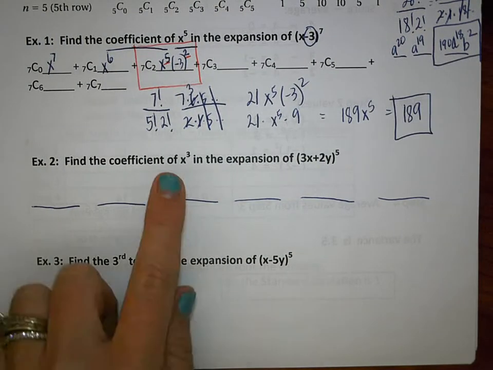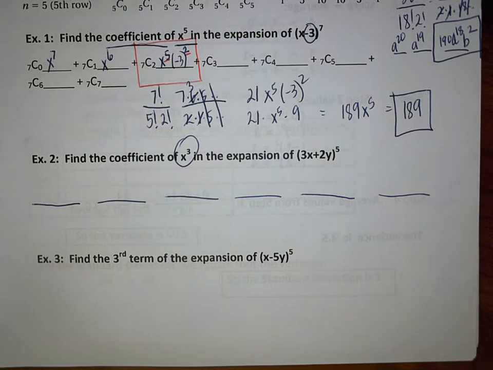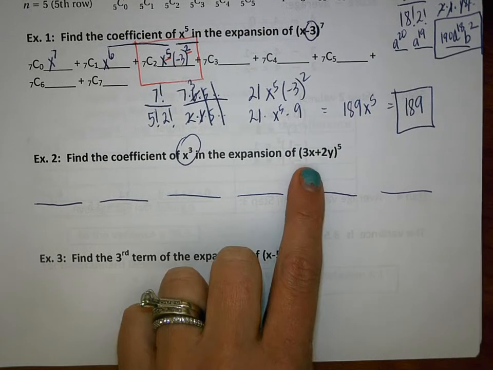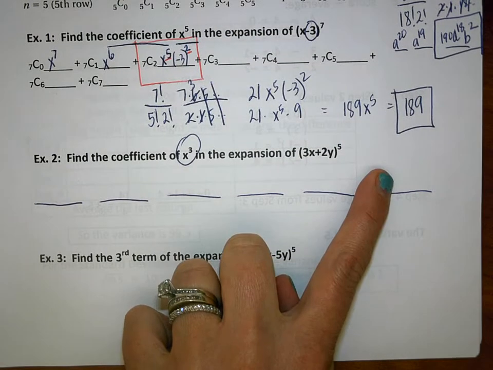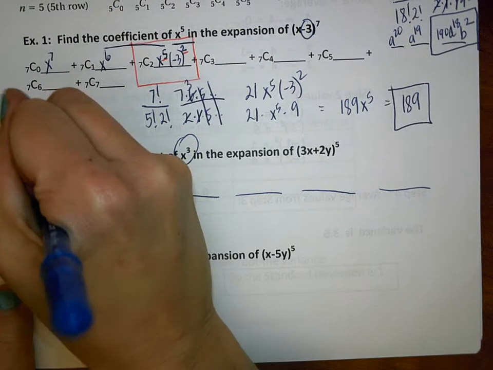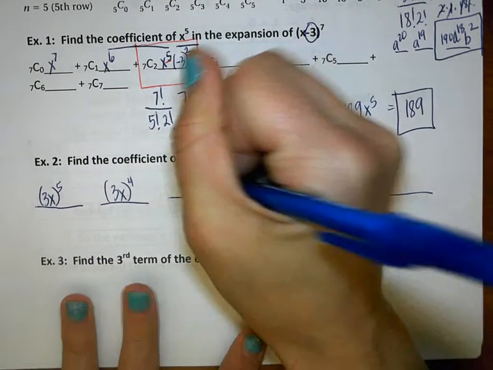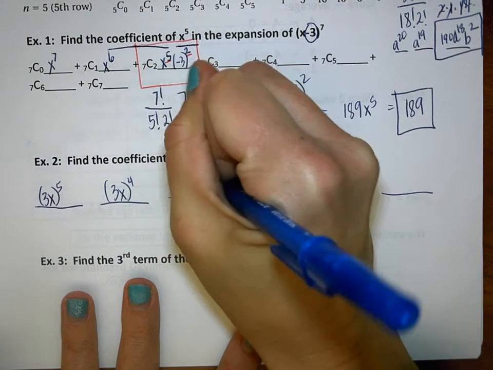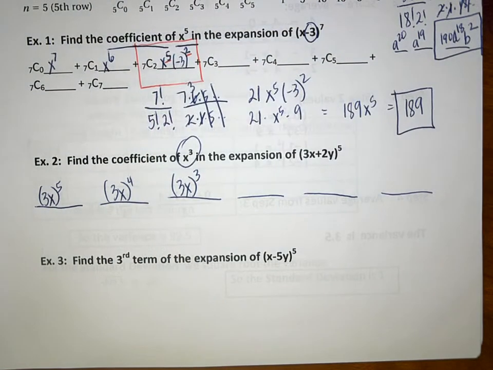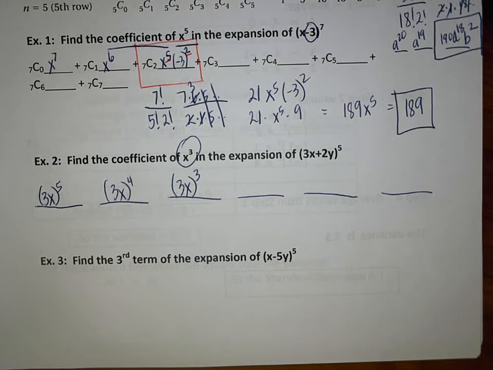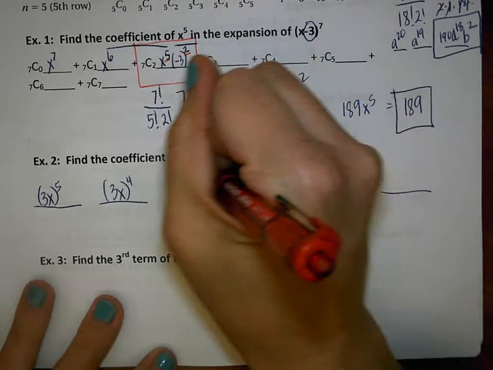Then they only want the one with x to the 3rd. So I'm going to start with my 3x to the 5th. We have 3x to the 5th, 3x to the 4th, 3x to the 3rd, and I'm going to stop because that's going to give me what? X to the 3rd.